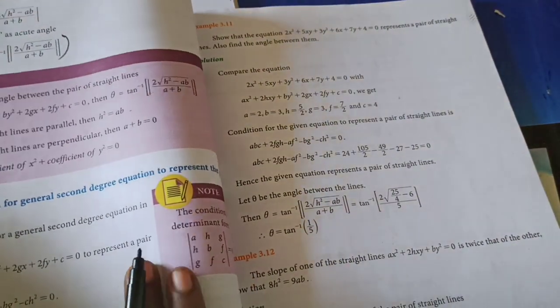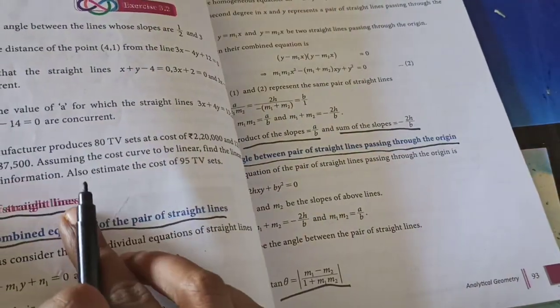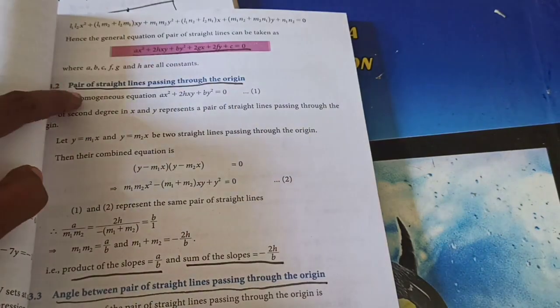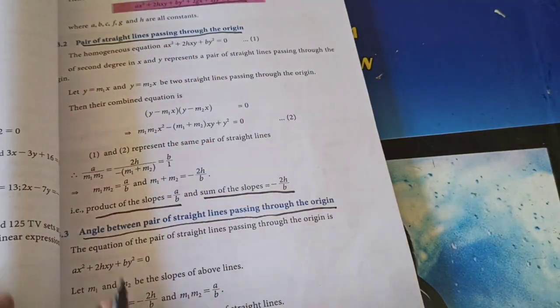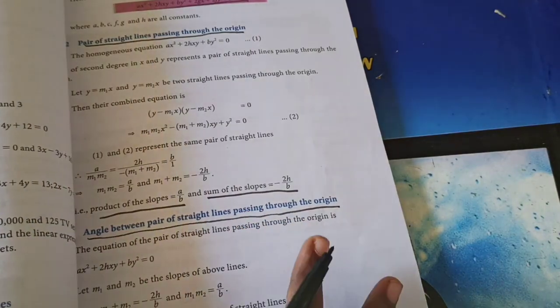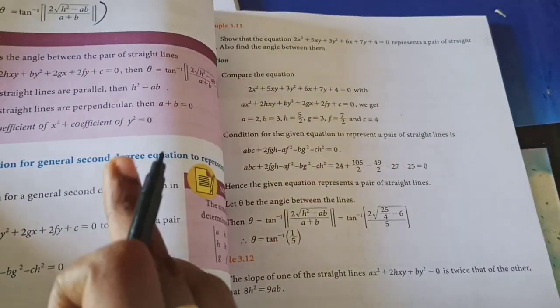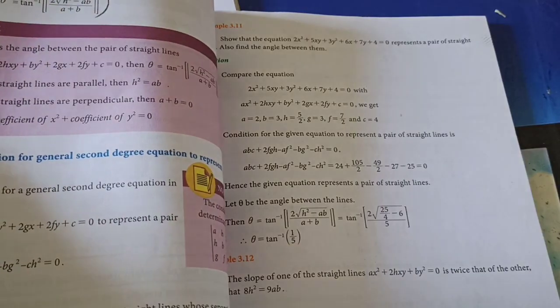So what you need to do: put the heading pair of straight lines, combined equation of the pair of straight lines, and write down this line. Next heading, pair of straight lines passing through the origin, write down these two. Next, the angle between the straight lines, which you have learned already. Then theta is the acute angle, so you need to write that.